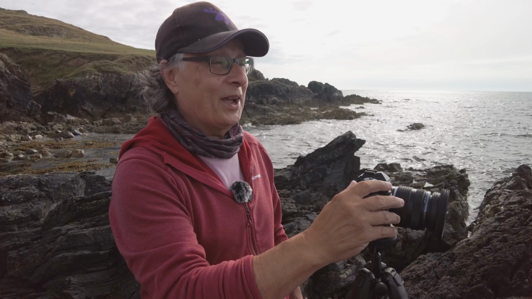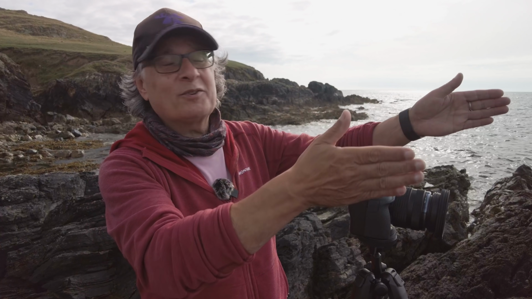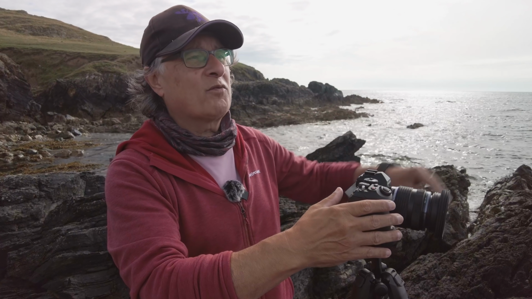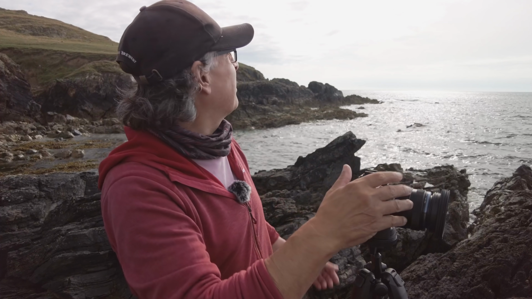Well, I'm now perched up on the rock that we were shooting earlier because the tide's run out and I can get onto it. And it gives me a good vantage point to shoot along the coast, these lovely fingers of rock. And as the tide's dropping, all the barnacles are being exposed.